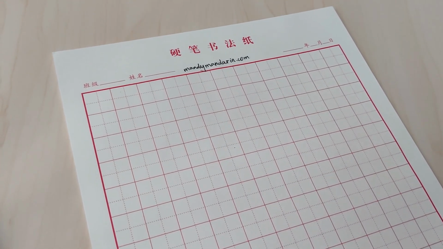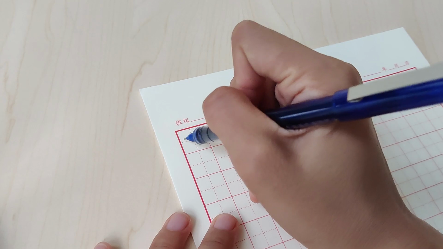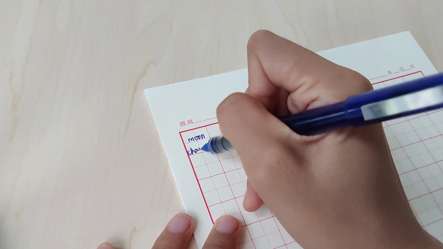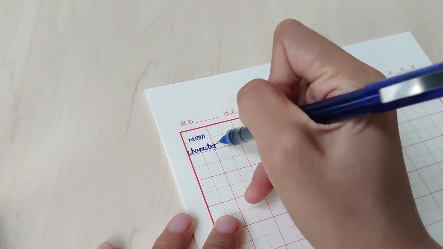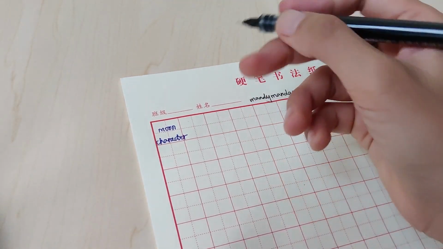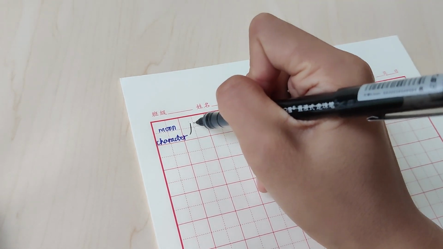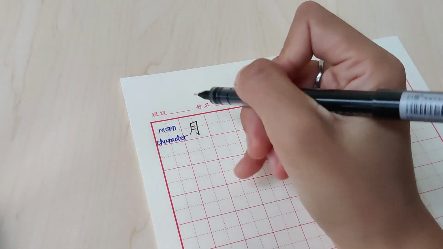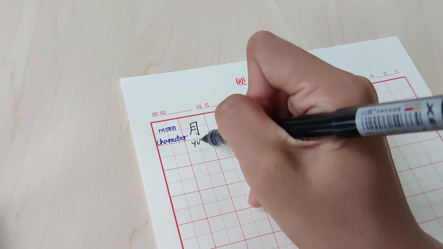Alright? So now let's take a look at the moon character. As a character, it covers the whole box. Okay? This is moon. 月.